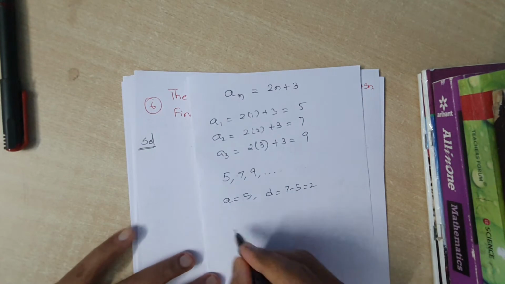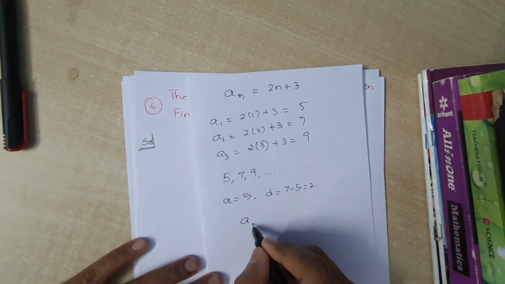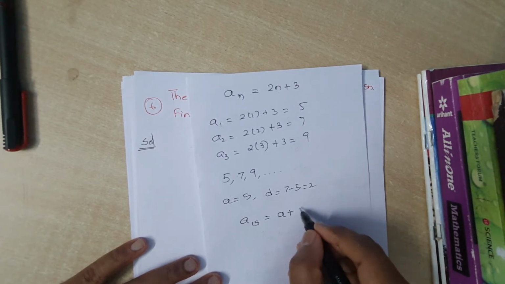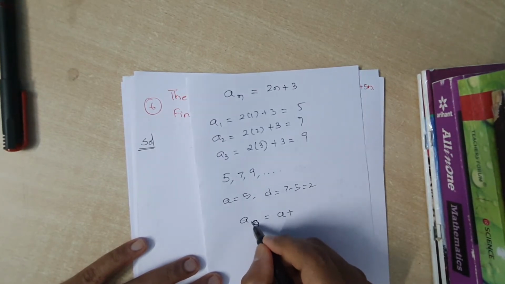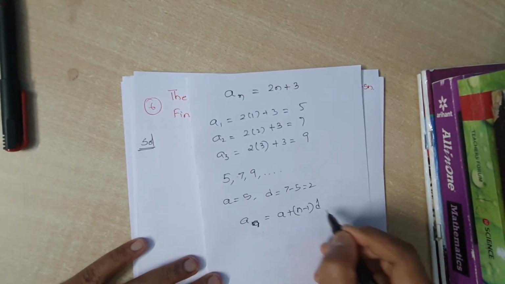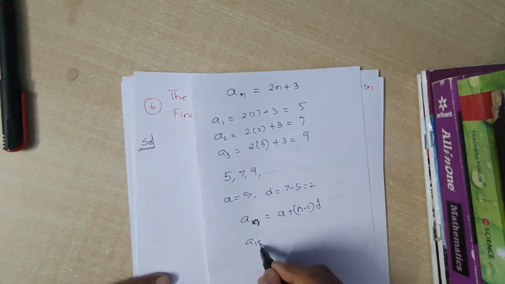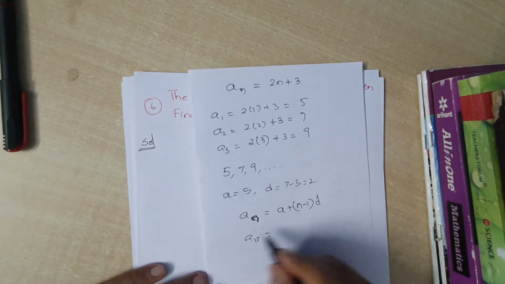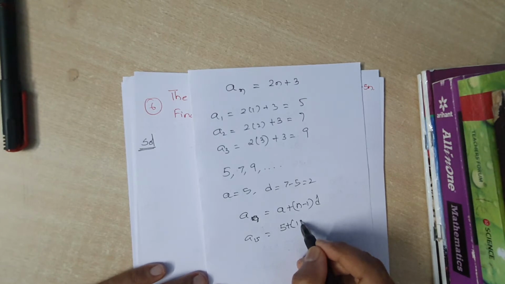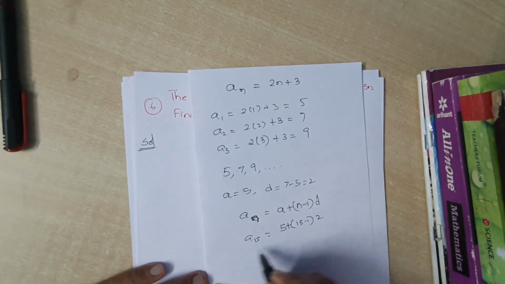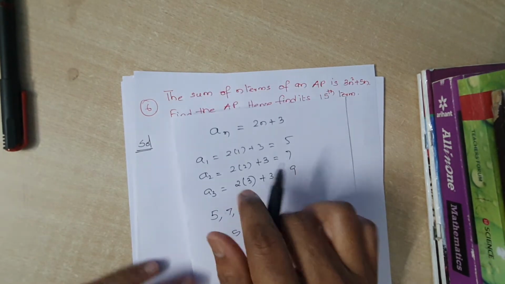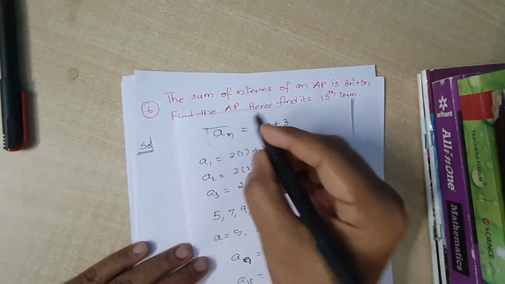And then we say that a15 is equal to a plus, the formula: an is equal to a plus n minus 1 into d. Then put a15 is equal to whatever values we write. See, 5 plus 15 minus 1 into 2. So when we solve this, you will get a15. So this was an. What is this an? An means general term.